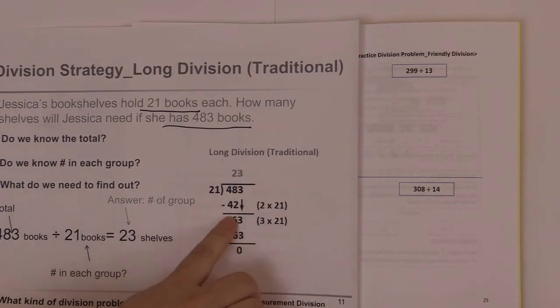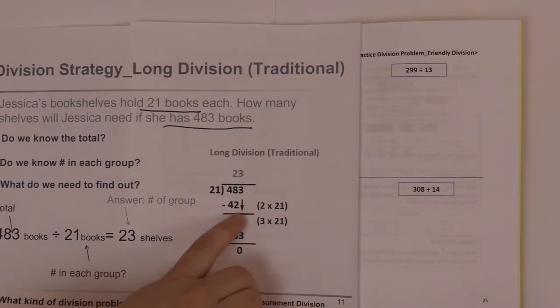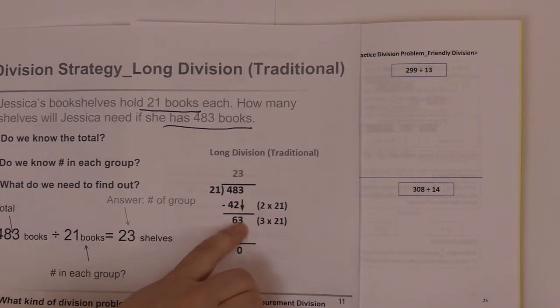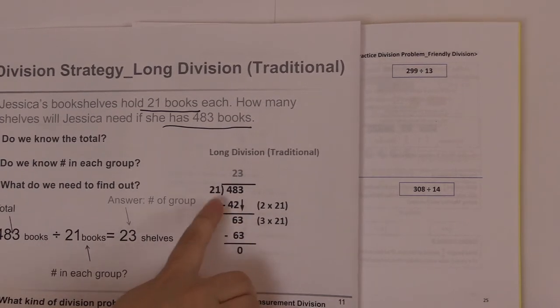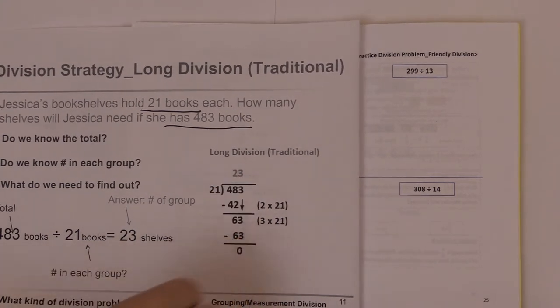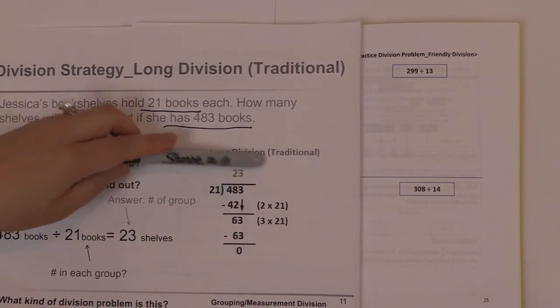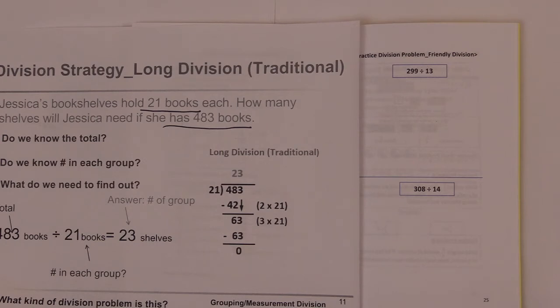2 times, which is 42 here. And then I subtract 63, and I want to figure out how many groups of 21 can go into 63, and 3 times 21 is 63. So I know that there are 23. The answer means 23 groups of 21 books I can make from 483 books. Does it make sense?